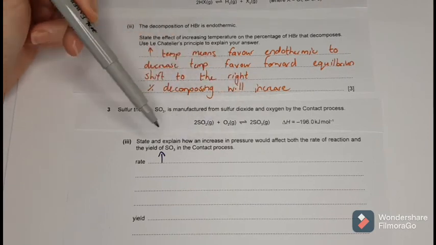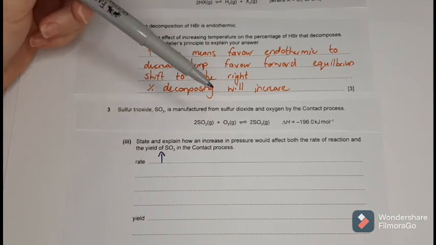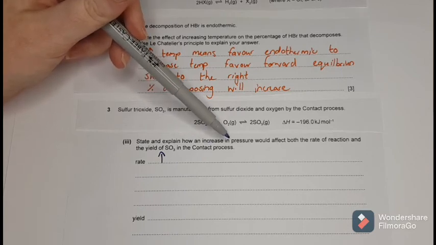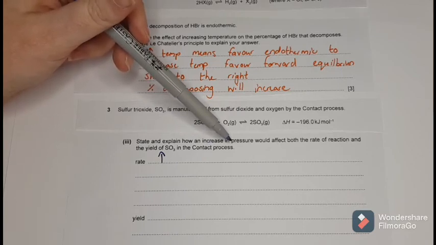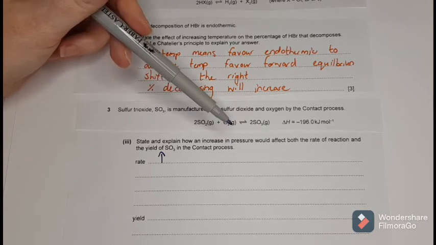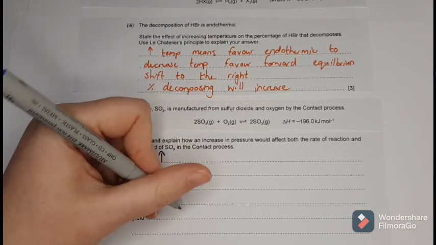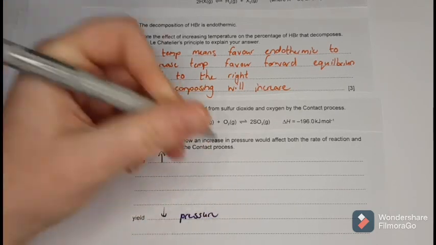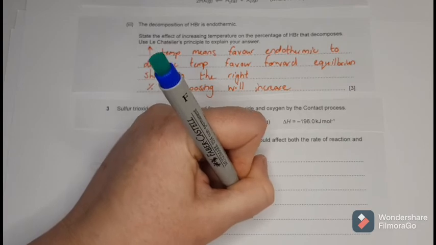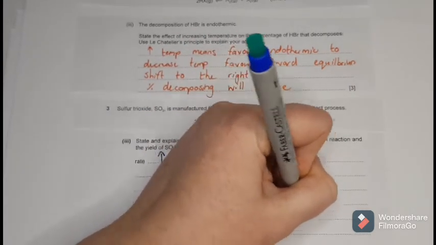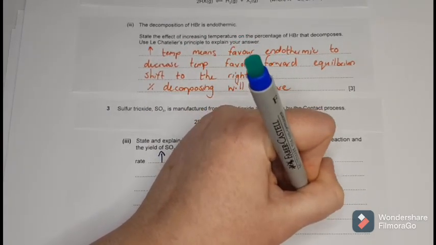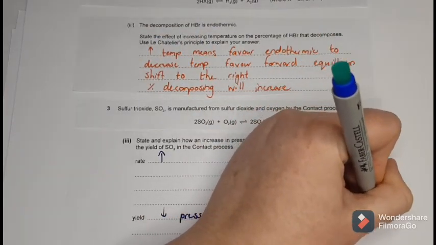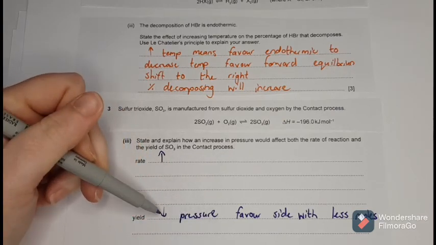But the yield will depend on Le Chatelier's principle, because increasing the pressure means I want to get back to what I was, so I want to decrease the pressure. To decrease the pressure, I'm going to favor the side with fewer moles, because fewer molecules means less pressure.